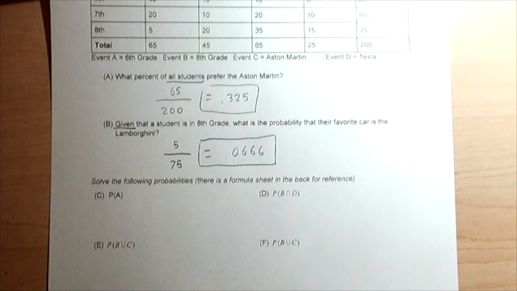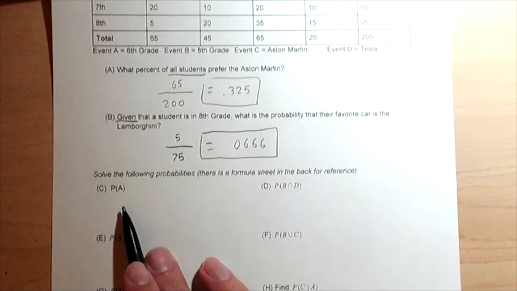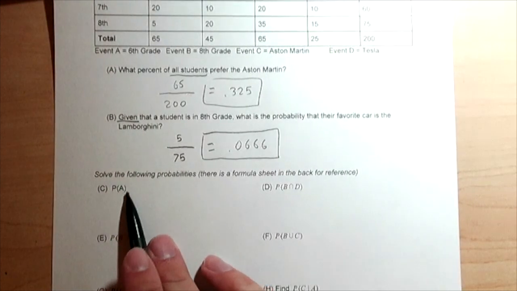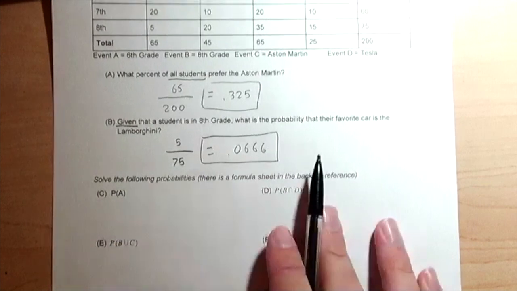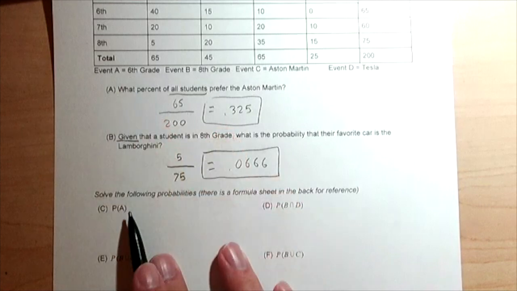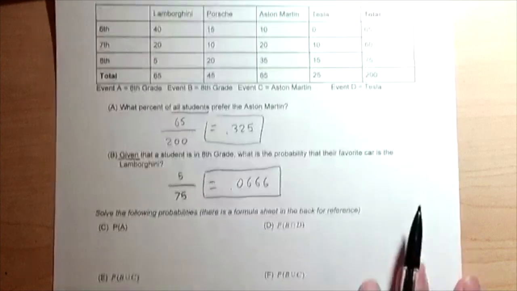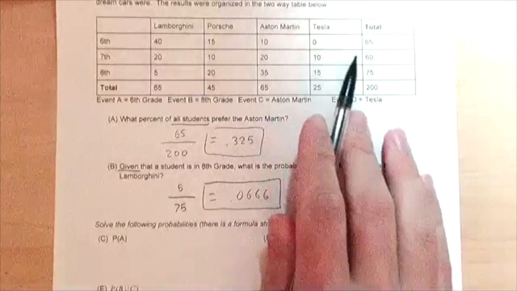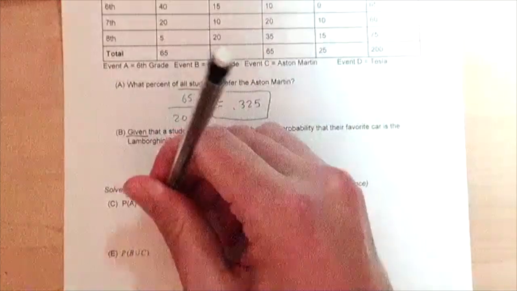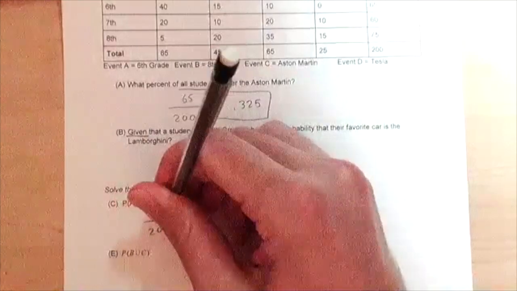Now we're going to get into the hardest part, which I think is the notation. And we'll start with something very easy, which just says P of A. All that means is what's the probability of event A. And event A is 6th grade. So all that means is what's the probability that a student is in 6th grade. Okay, we're talking about the totals. So 65 out of my 200 students are in 6th grade, so it's going to be 65 divided by 200.